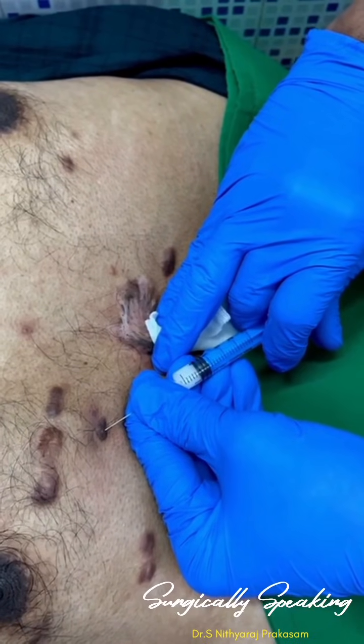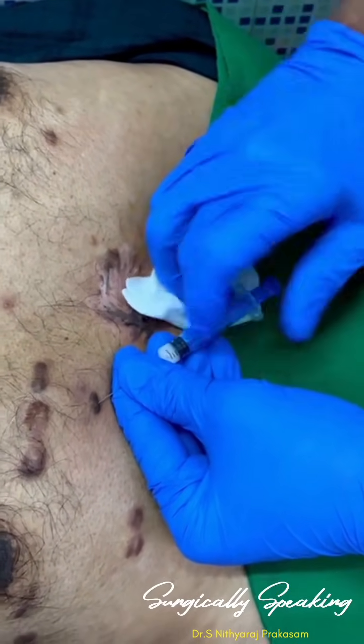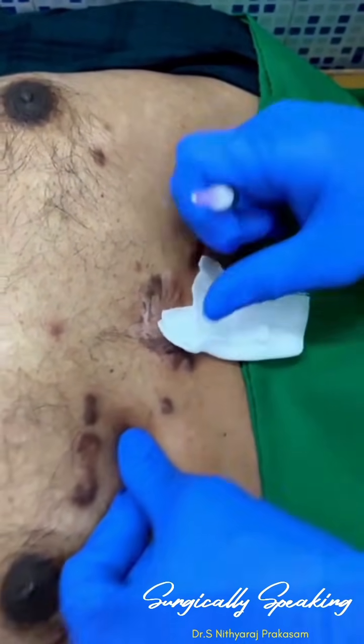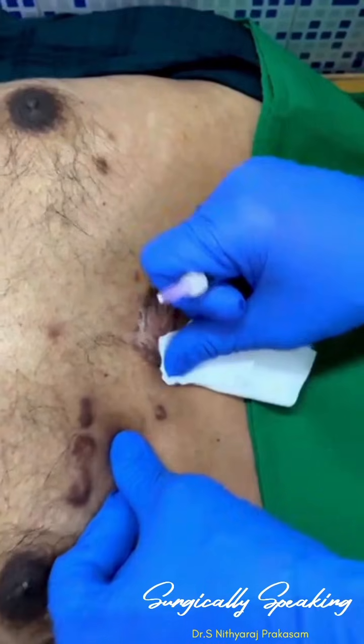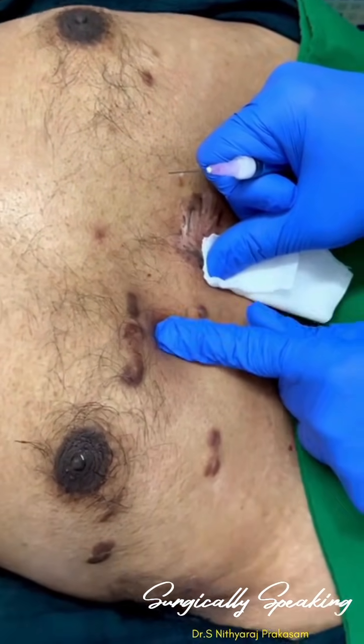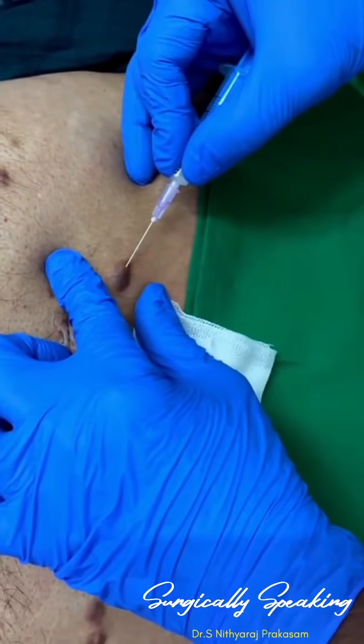Yes, you can see this. My patient here is so comfortable. He is cooperating with me very nicely. But still, you need to be very, very gentle there, right? Constantly keep reassuring the patient.